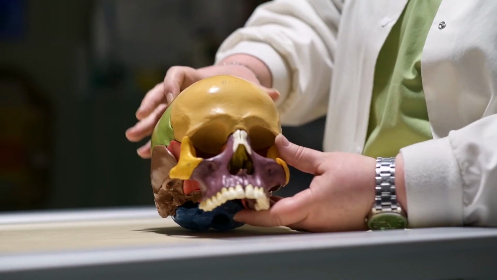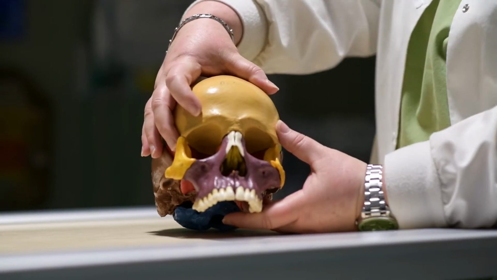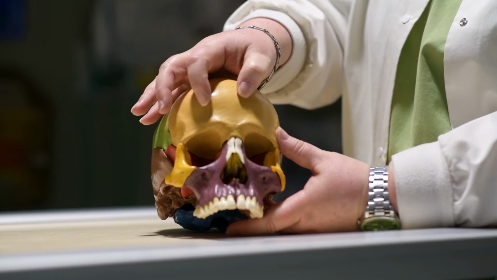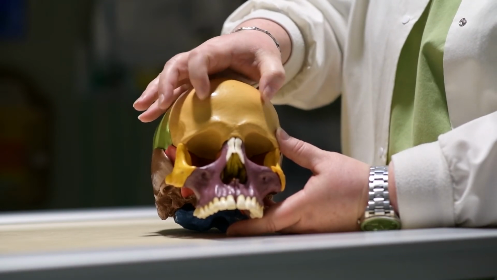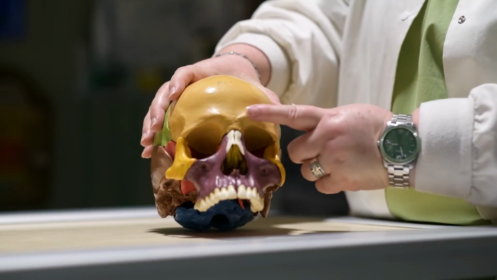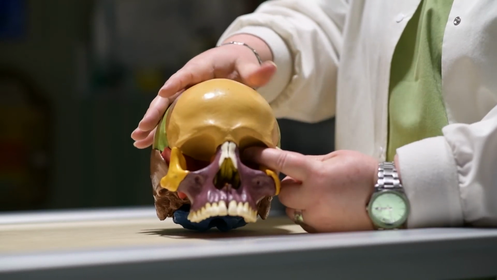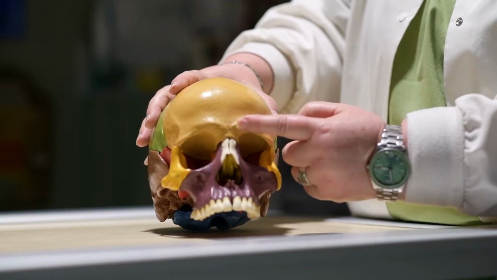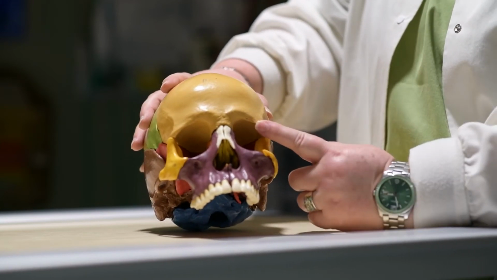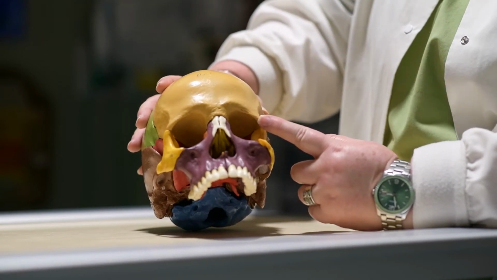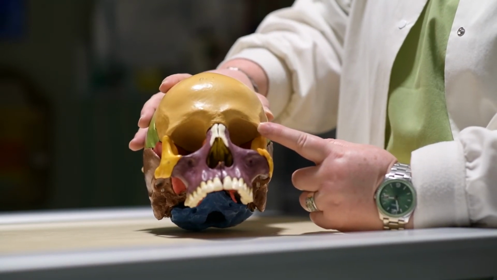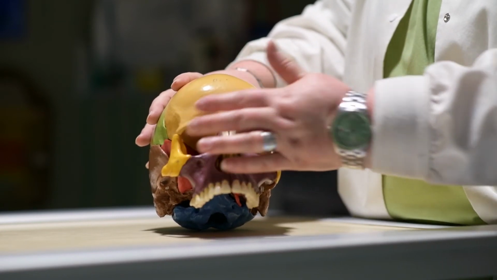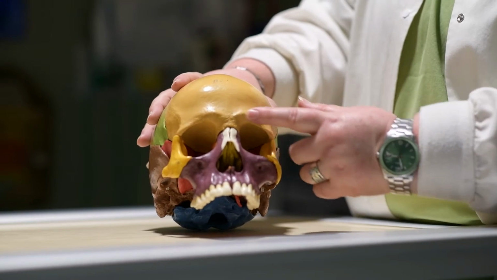Now, there are a lot of landmarks here that we are going to talk about. There are tubercles right up here, the frontal tubercles or tuberosities. If you lay your index fingers across your eyebrows right now, you're going to feel a ridge of bone. That ridge of bone right there is the superciliary ridge. If you ever think about a Cro-Magnon or caveman and that big ridge of bone there, that's basically what that is, the superciliary ridge.